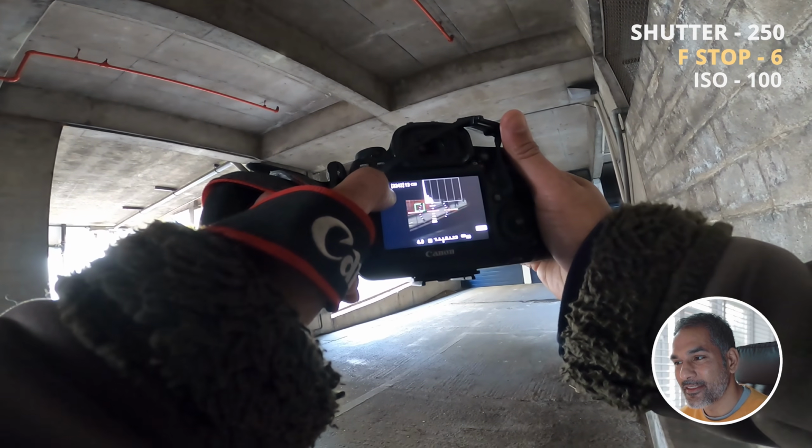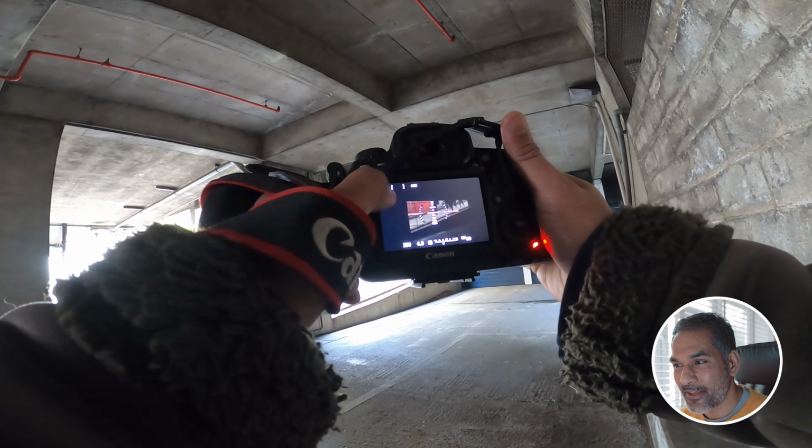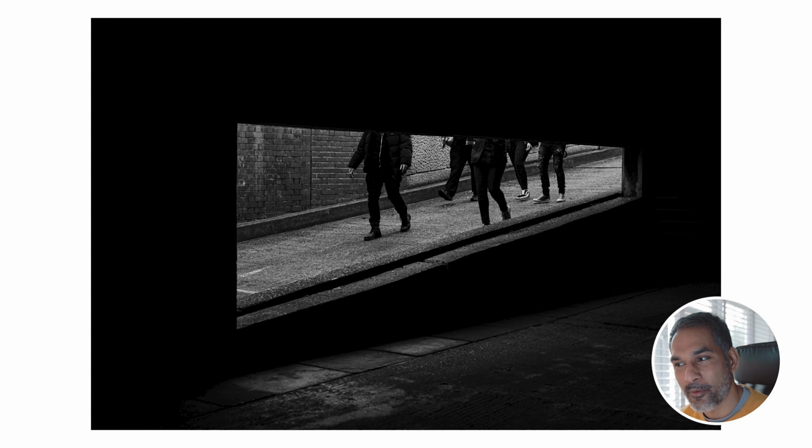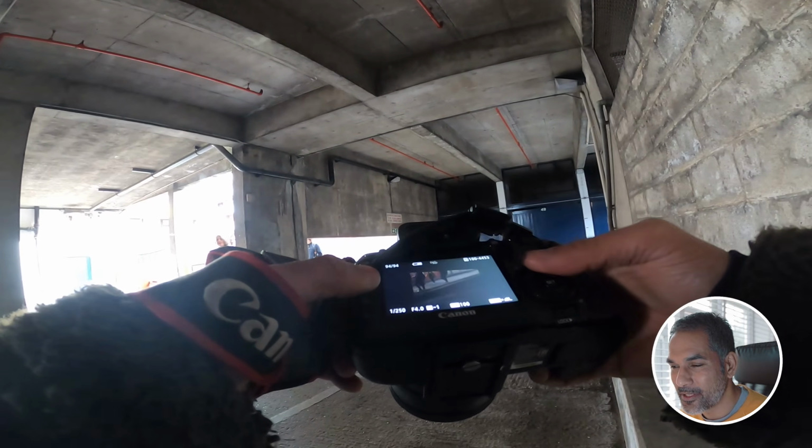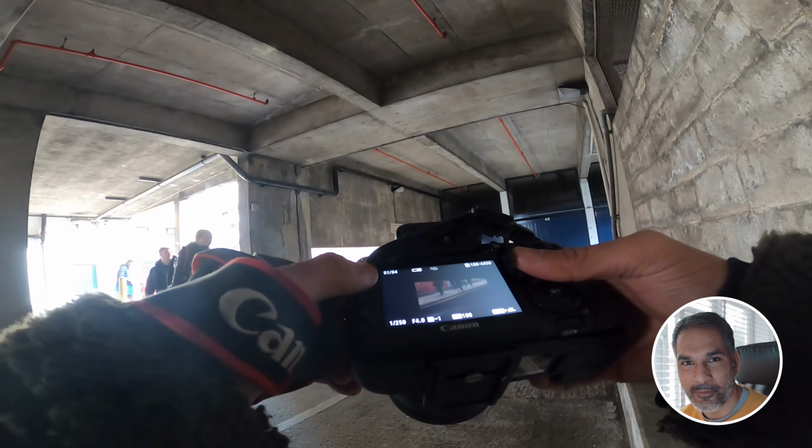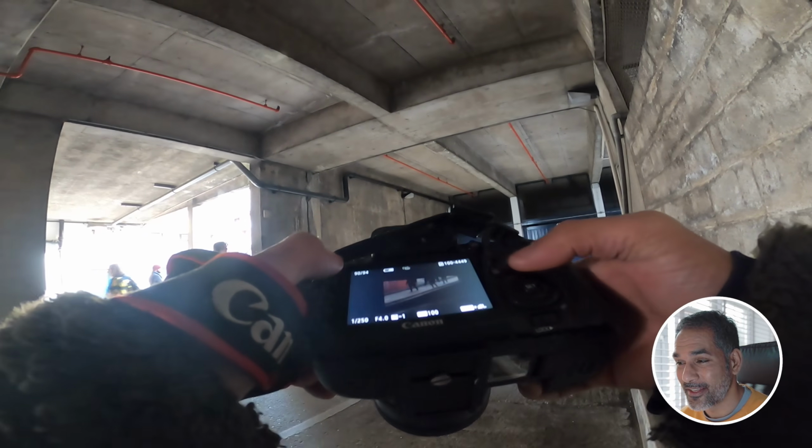I captured the rest of the crew coming down. They're a photography crew and they're doing a photo shoot in this sort of like underground car park. The second, third image is not as good. That first image with just the 2 people, fantastic.